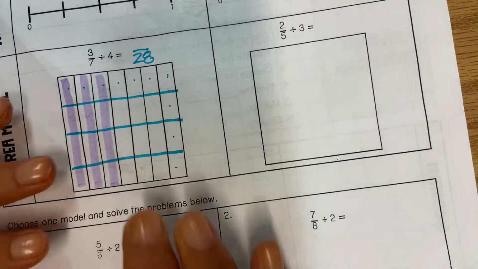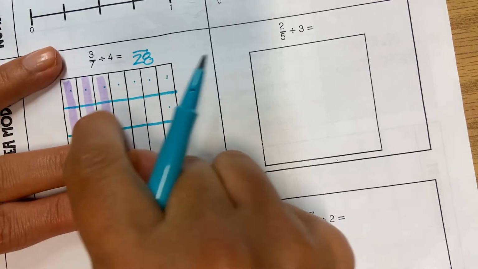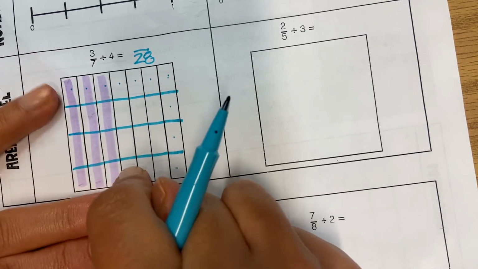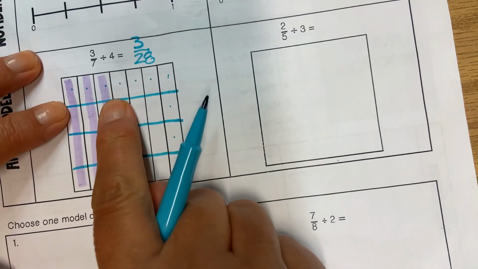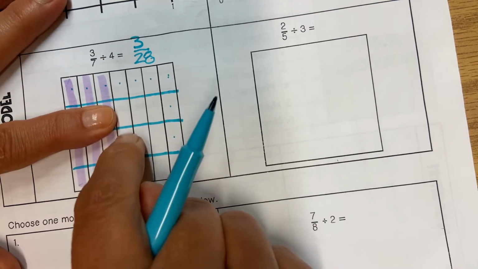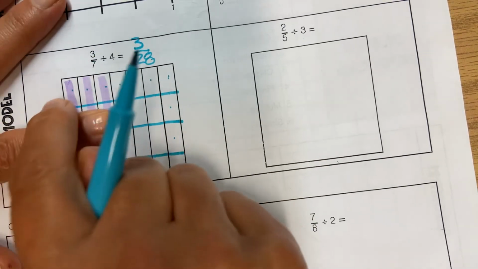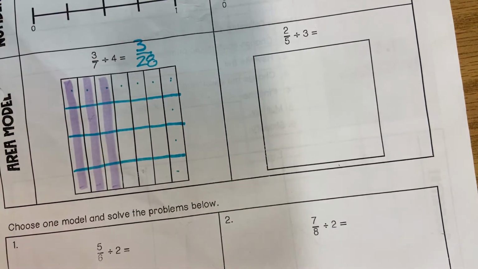I divided it into 4 equal things, so each one had 3 shaded. Okay, so my answer would be 3/28. If I took 3/7 and I divided it into 4s, each one of those equal 1/4 would be 3 shaded out of 28 total. All right.